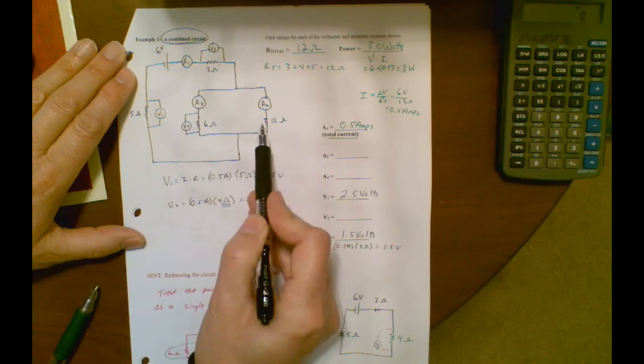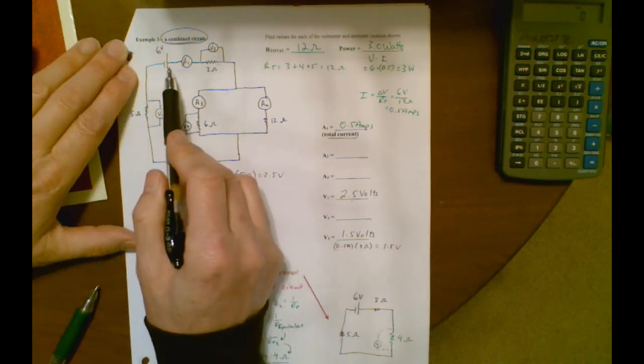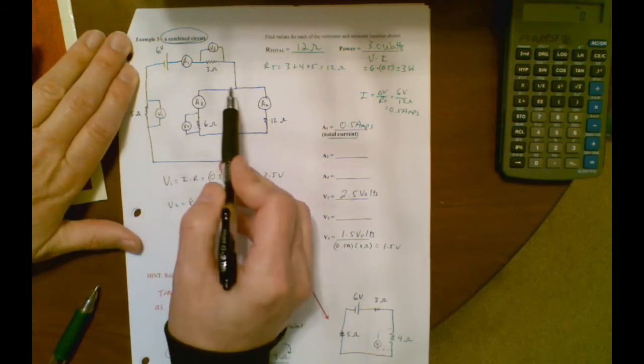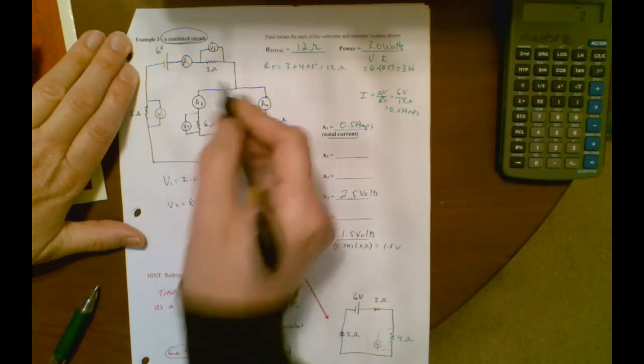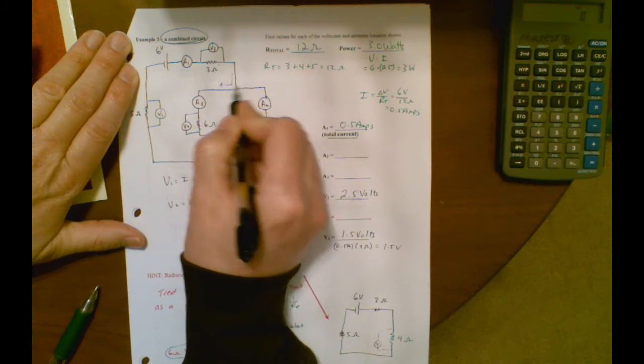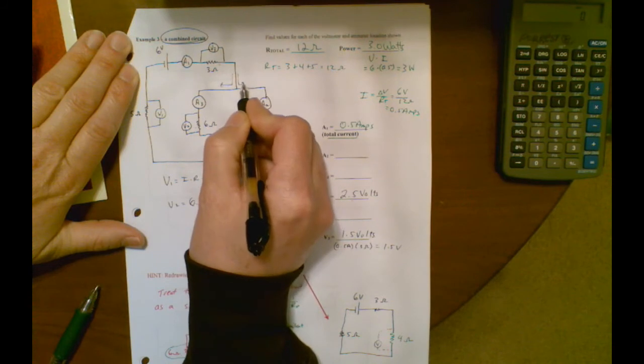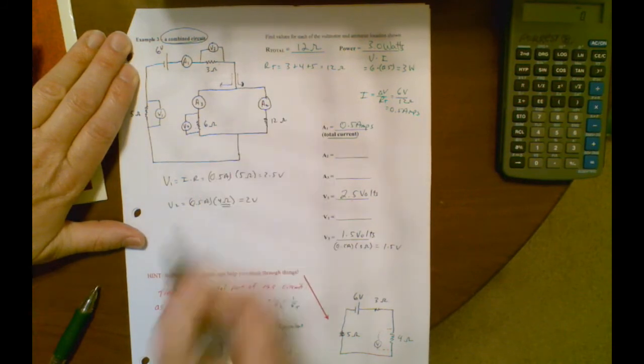It's not 1 and 1, because the voltage is basically the energy per charge that's used up, so that when the electric current gets to this junction, it can go either to the left or to the right. Any individual charge can't go both ways.